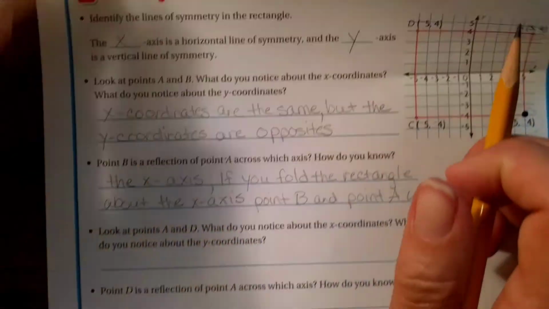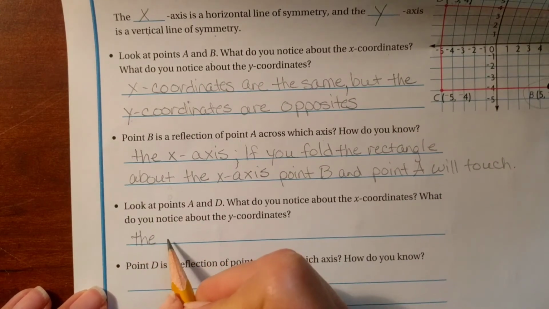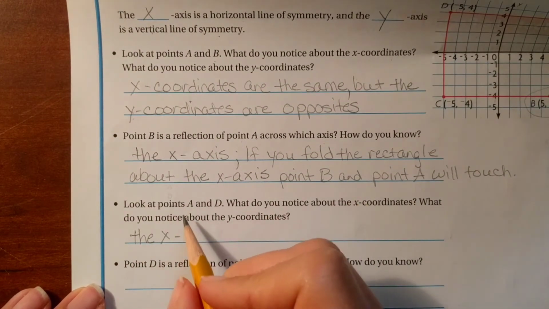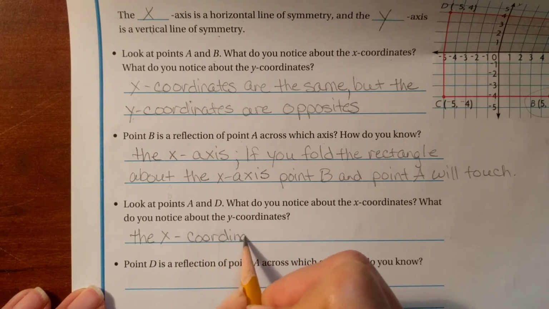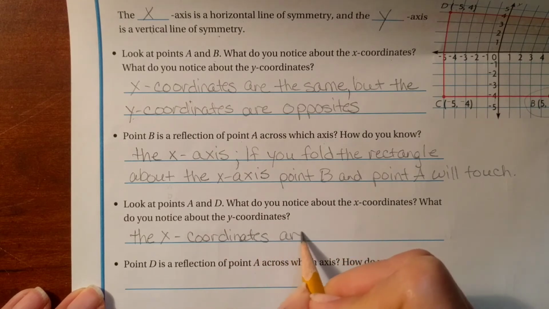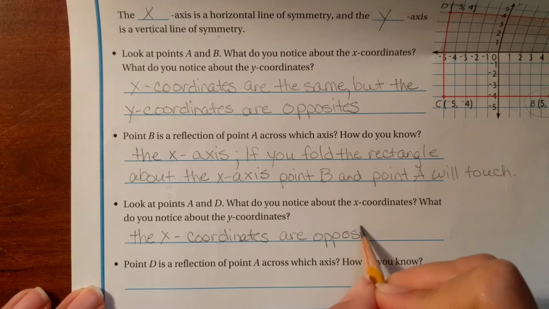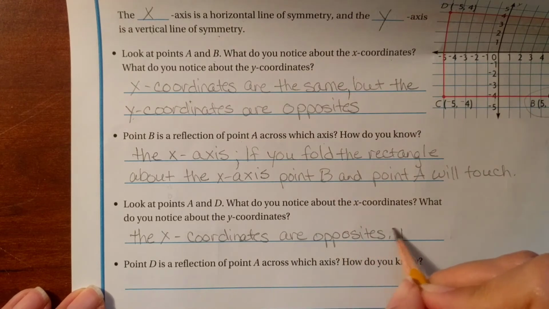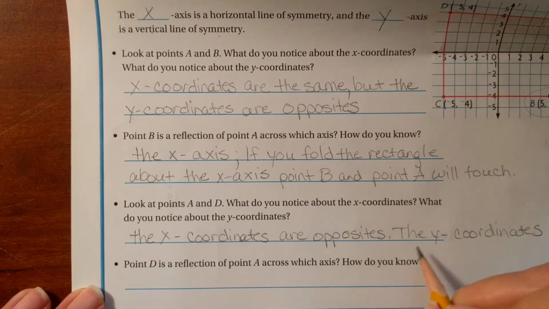So, okay, what do we notice about the x coordinates? The x coordinates are opposites. The y coordinates are the same. They're both +4.